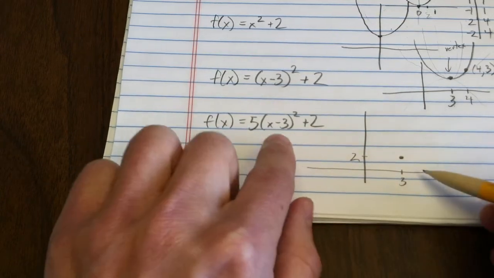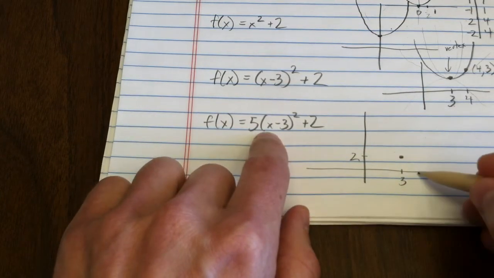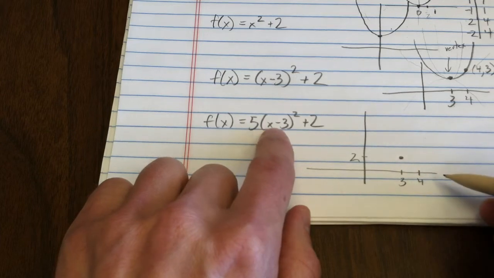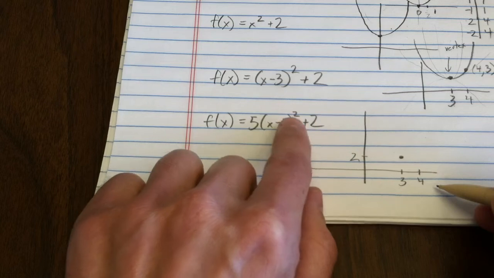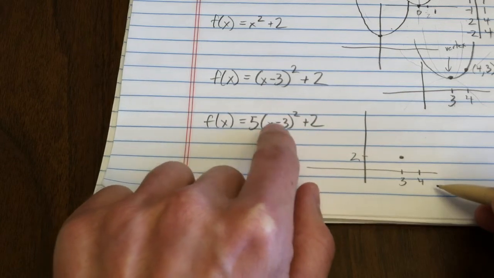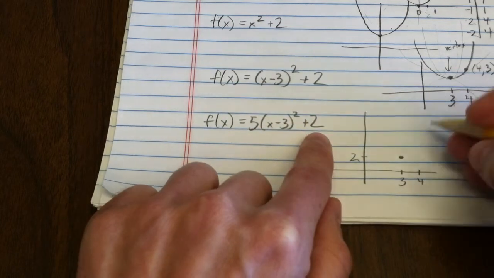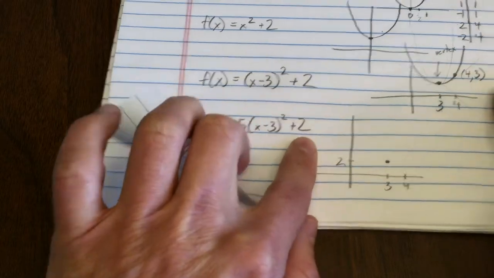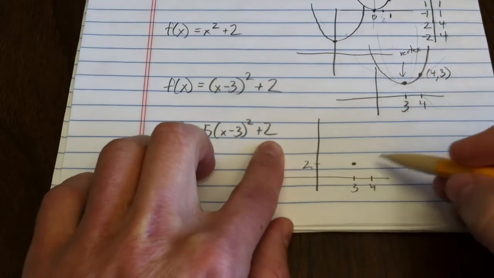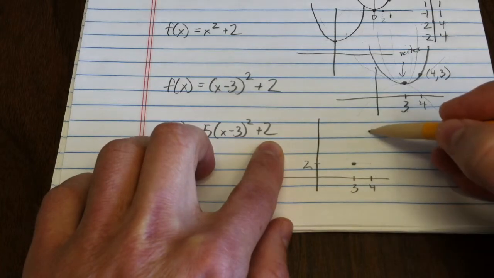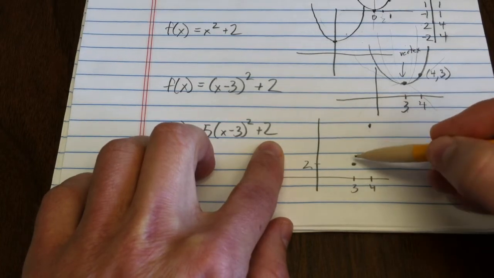Okay? But the catch is, as soon as I increase from that, let's say I go up to 4 and use 4 as my input, 4 minus 3 is 1, square it, you get 1. Now I get 1 times 5, plus 2, which is 7. So whereas in this picture, I went up by 1 when I went over 1, now I'm going to go over 1, and I'm going to end up being 5 higher.